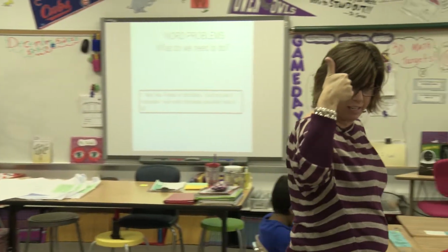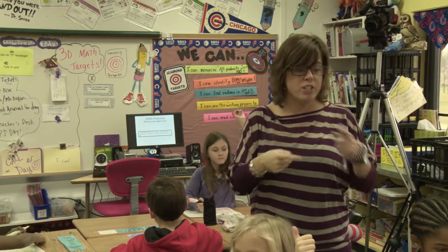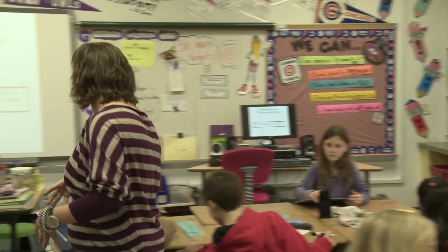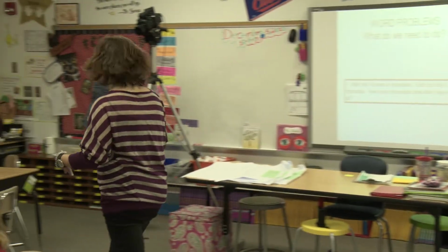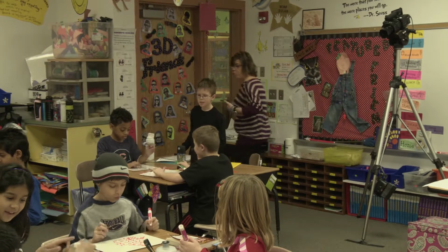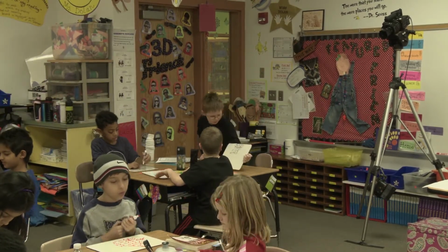When you have that, give me a thumbs up. All right? Turn to somebody right now and tell them the one that you starred or circled. No, a multiplication fact. One of the multiplication facts.